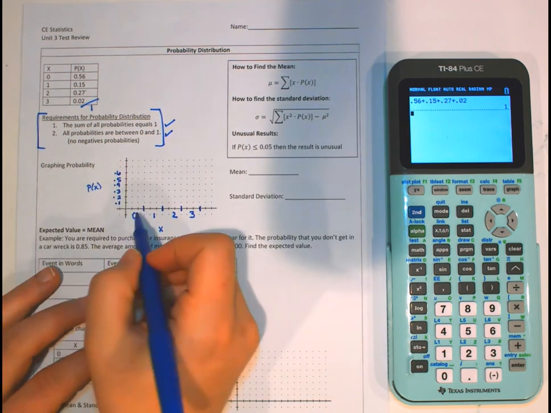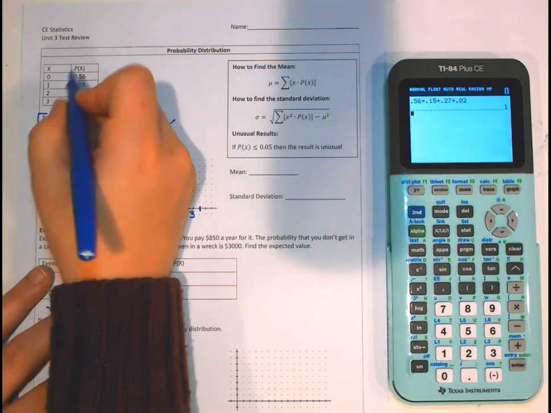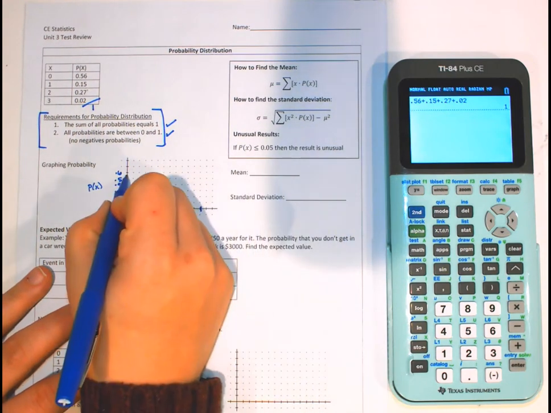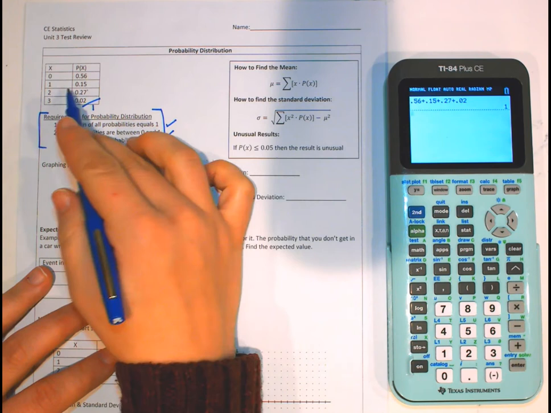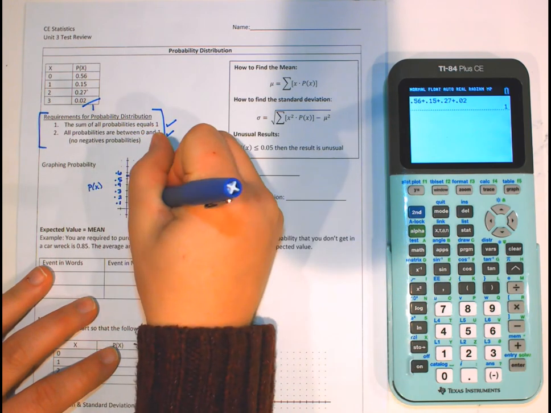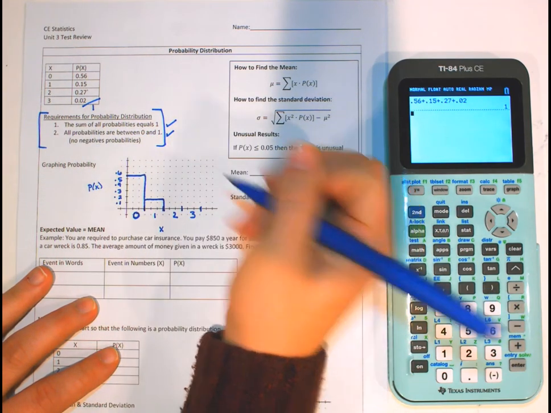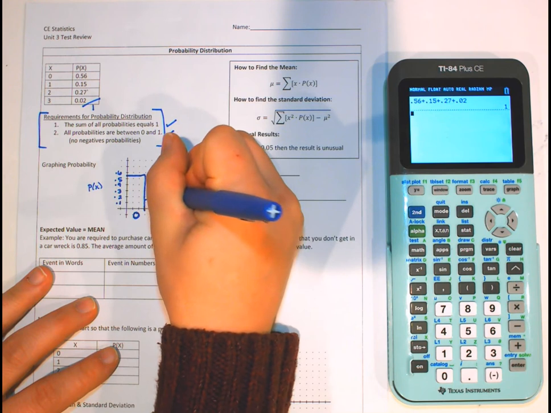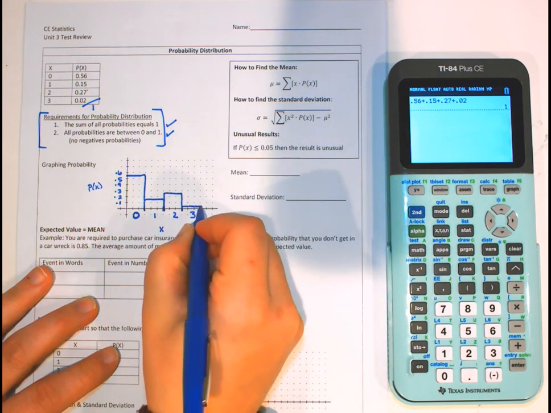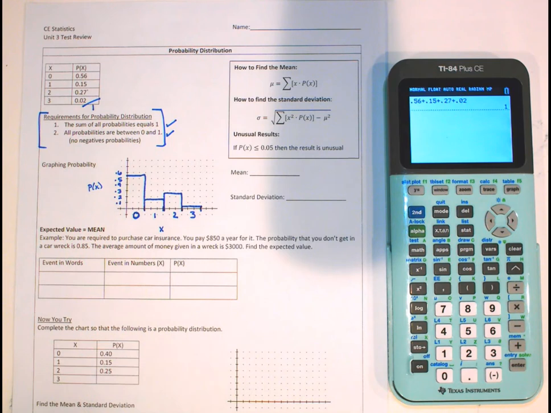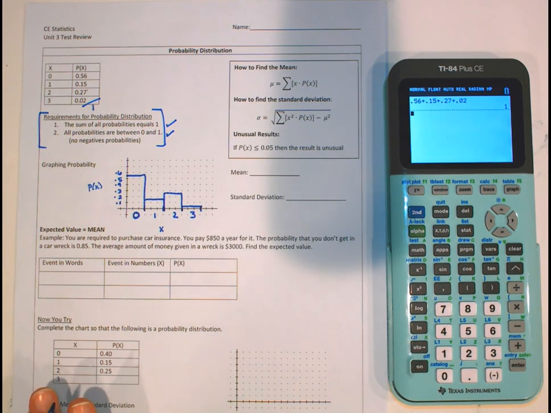So then with the outcome of 0, I have a 0.56, so that would be like this. 1 has a 0.15, so between 1 and 2. 2 has a 0.27. And 3 has a very little probability of 0.02. So that would be what graphing my probability would look like.